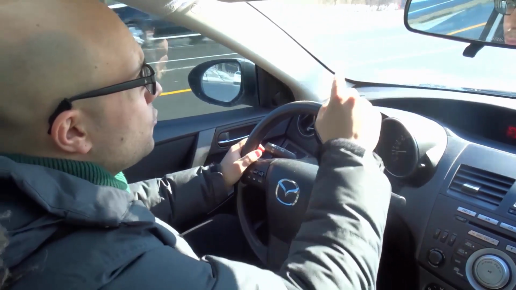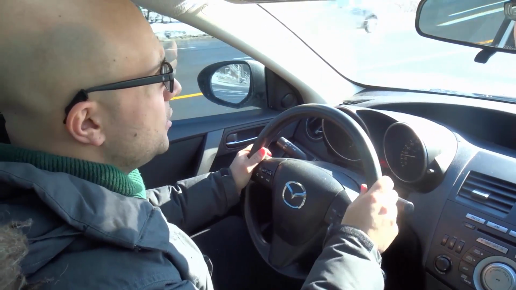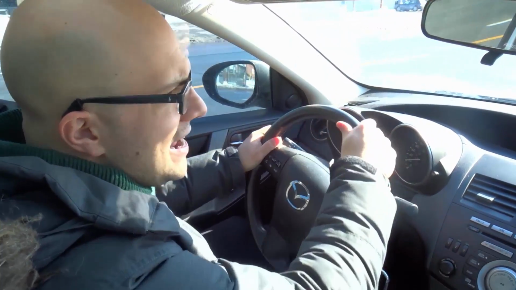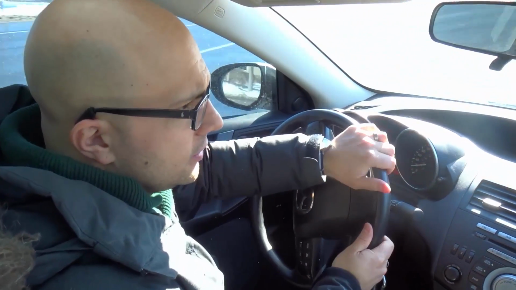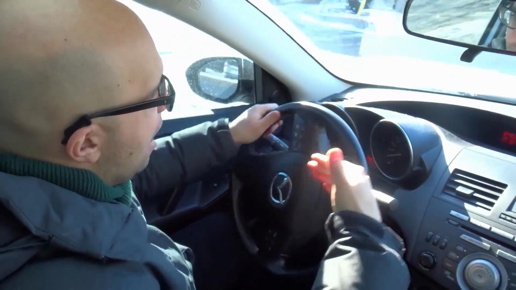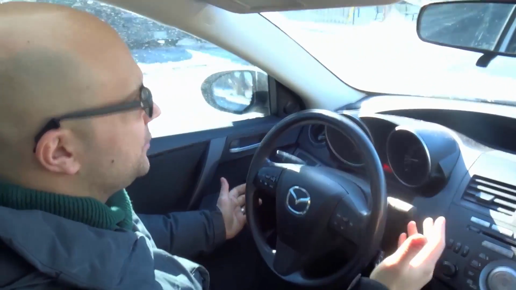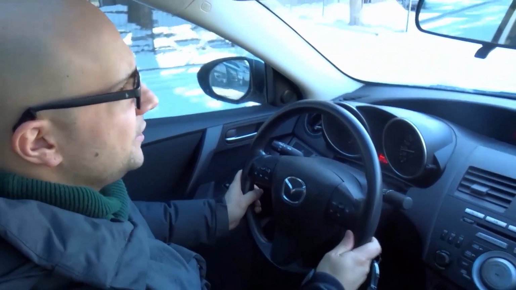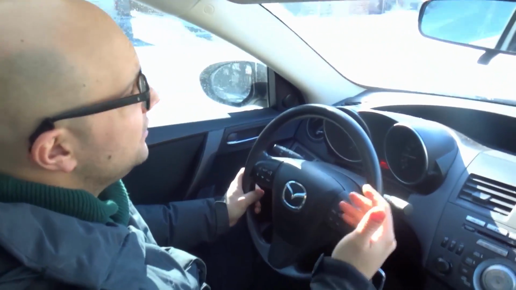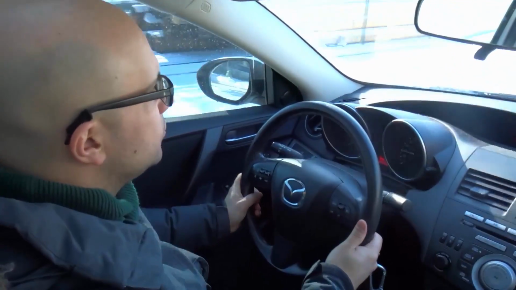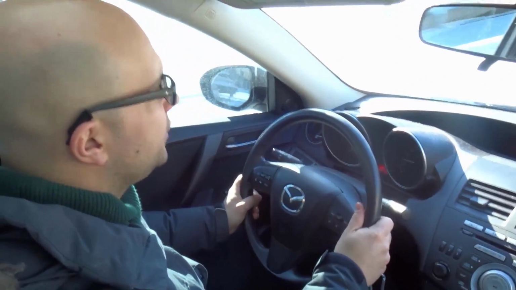So I'm actually going to make a right onto the street right here. Signal, mirrors, blind spot, slow down, maintain the speed throughout the turn, and then now I'm accelerating out of the turn. And there's snow on the road, so it's a little bit slippery, so it's a little bit of an interesting situation because I had to slow down significantly in order to prevent my car from sliding around on the snow and sort of losing control.